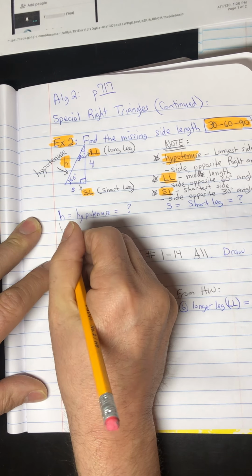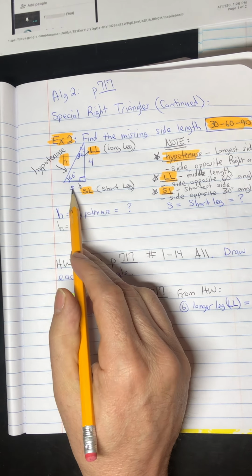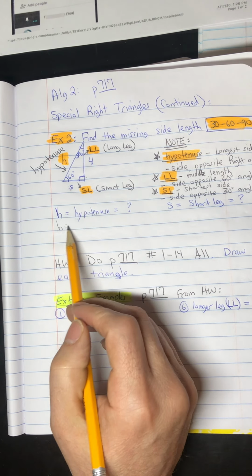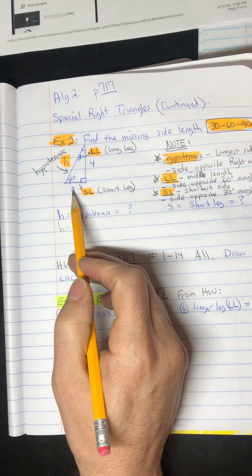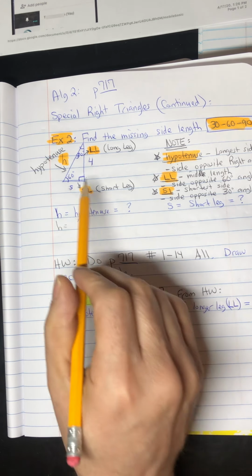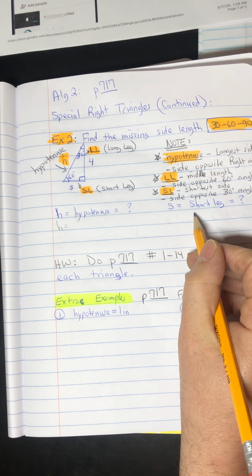If I'm finding H, remember the relationship is, if I know the short leg, all I have to do is multiply the short leg by 2 to get the hypotenuse. But guess what? I don't know the short leg. So right now, I have to find the short leg first before I find the hypotenuse. So I'm going to go back over here and try to find the short leg first.